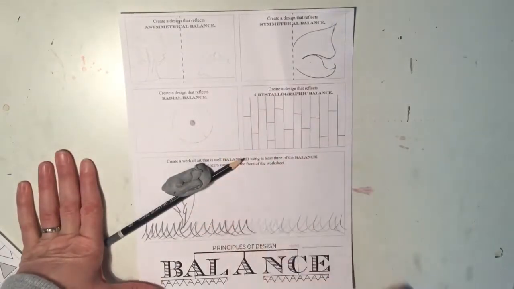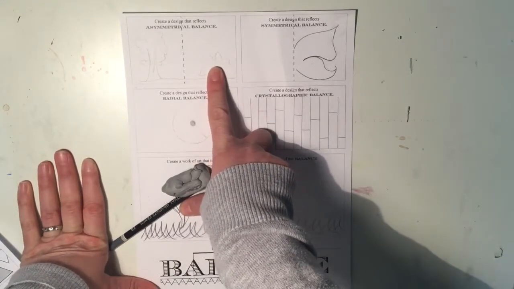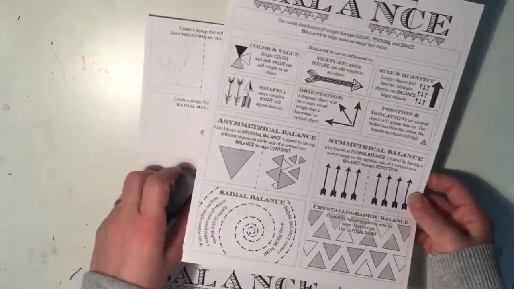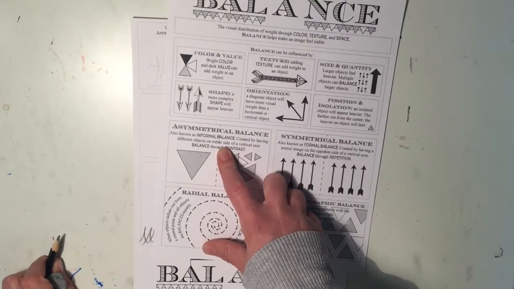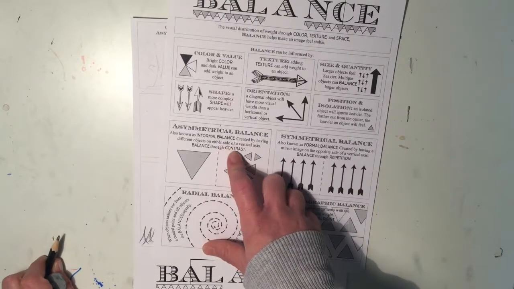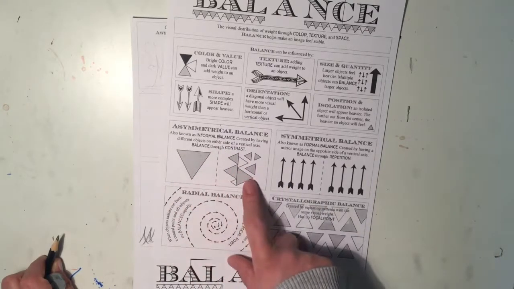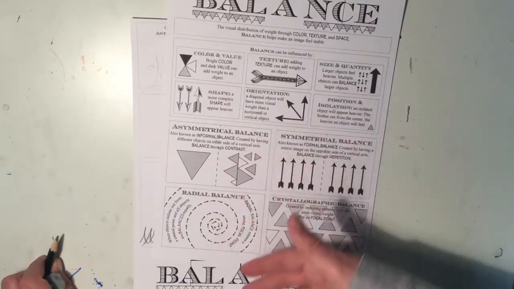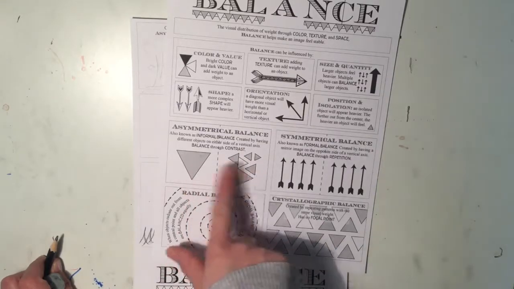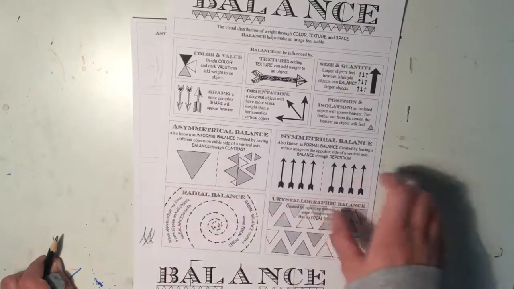So in the first box, and you can see I already got mine started for time, it's asking to create a design that reflects an asymmetrical balance. Well, what is an asymmetrical balance? We need to come back here to the reference sheet for that vocab word. An asymmetrical balance, also known as an informal balance, is created by having a different object on either side, but we still have the same visual weight. So it's the same visual balance. So it's still considered balanced. However, the objects on both sides are not identical or the same.